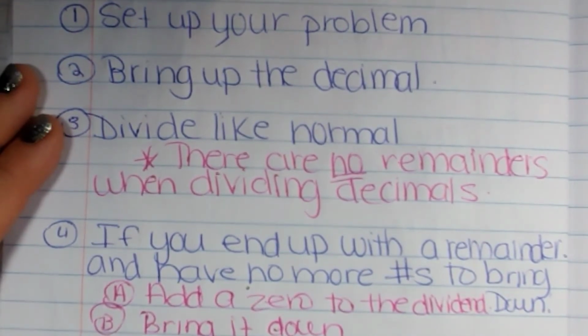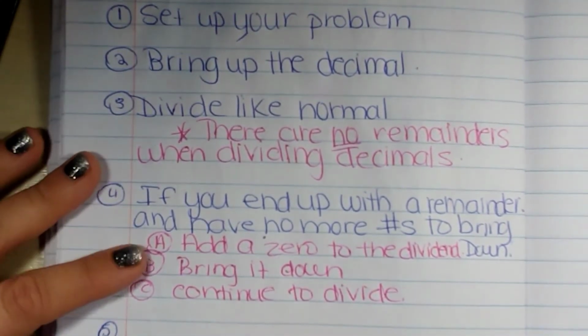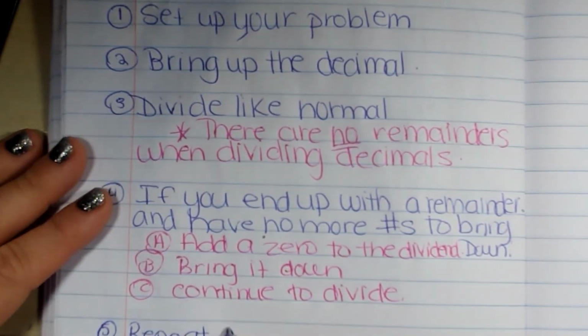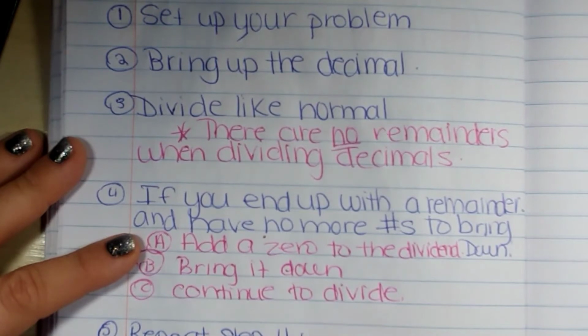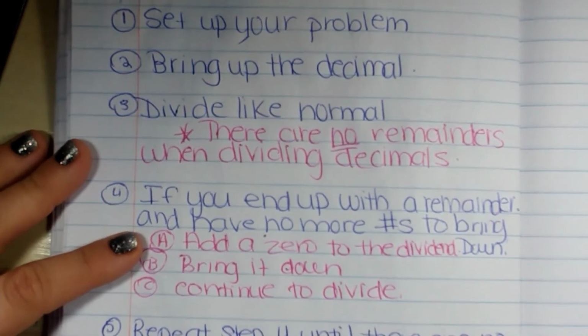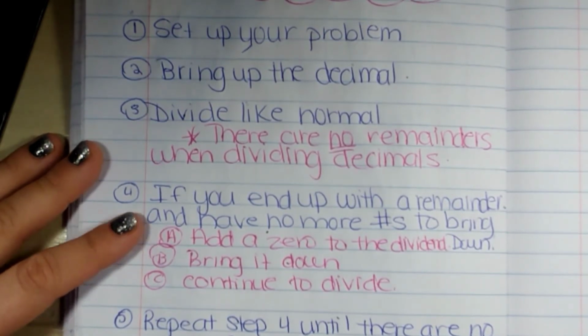Step 5, I'm going to zoom out just a tad, okay? Step 5 is to repeat step 4 until we have no more leftovers. And then we check our work. And then on the bottom, I'm going to put check work. Okay.